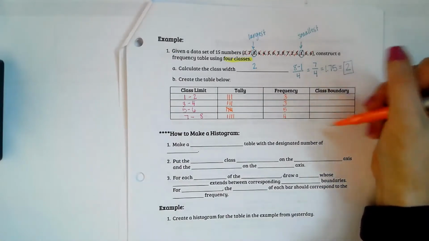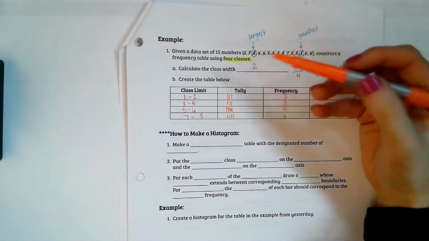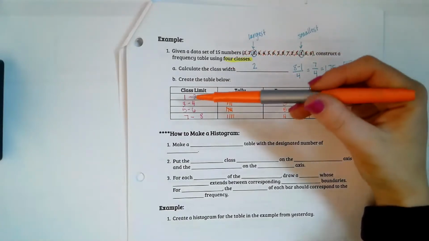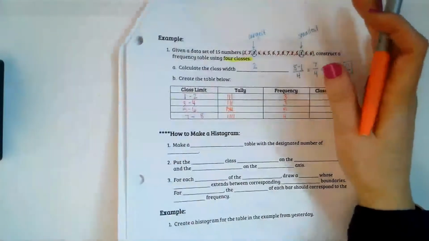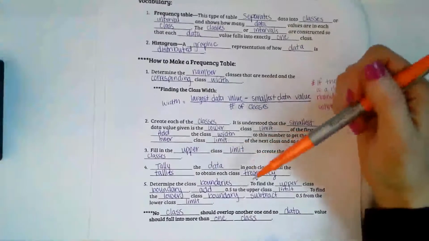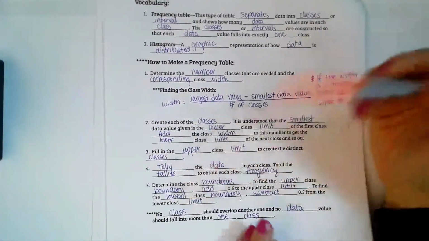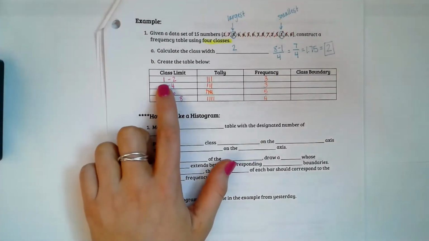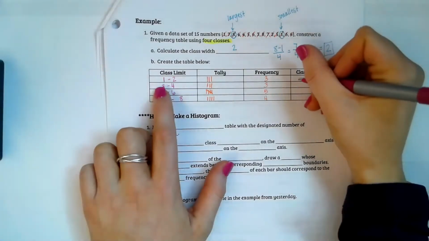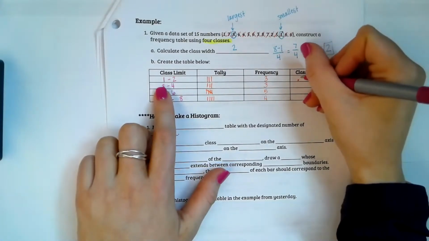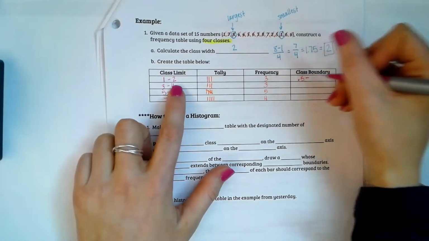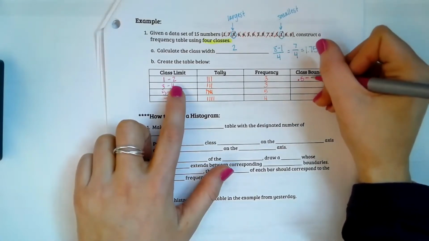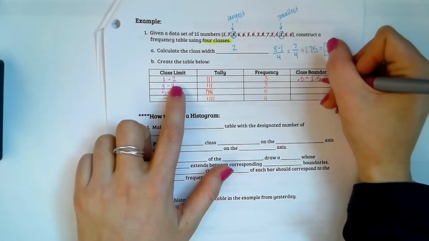Then your class boundary is adding and subtracting 0.5 from your class limit. Looking at my class limit, the lower number is 1, so I would subtract 0.5 from that, meaning that this is 0.5. Then your upper one, I would add 0.5 to, so 2.5.